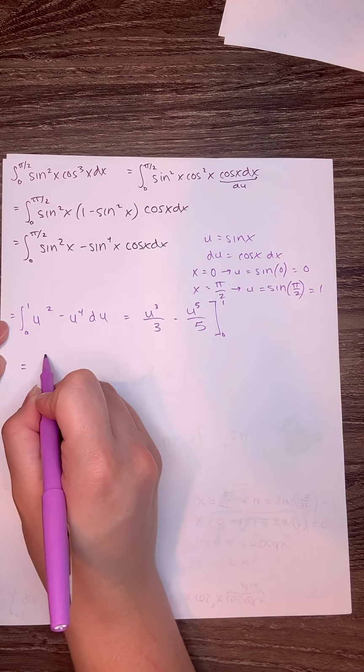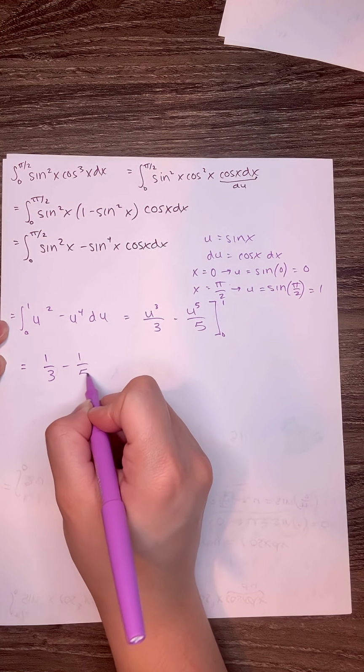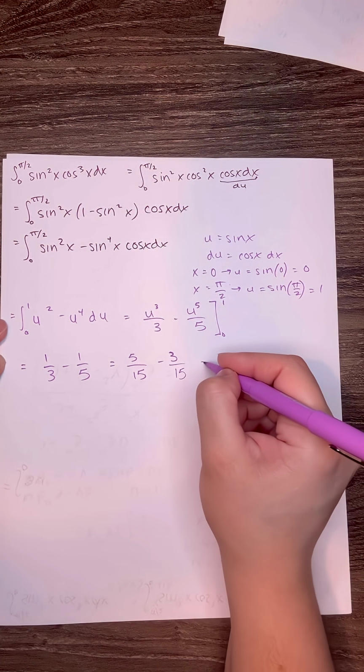to bottom. So we'll be left with u cubed over 3 minus u to the fifth over 5. And we'll plug in 1 as our u value first and then our 0, and this will leave us with 2/15 as our final answer.